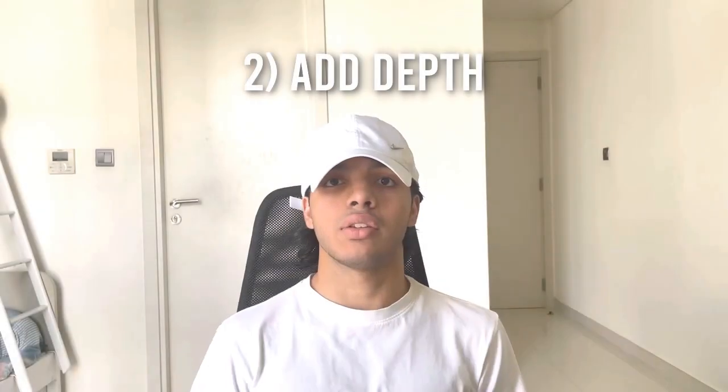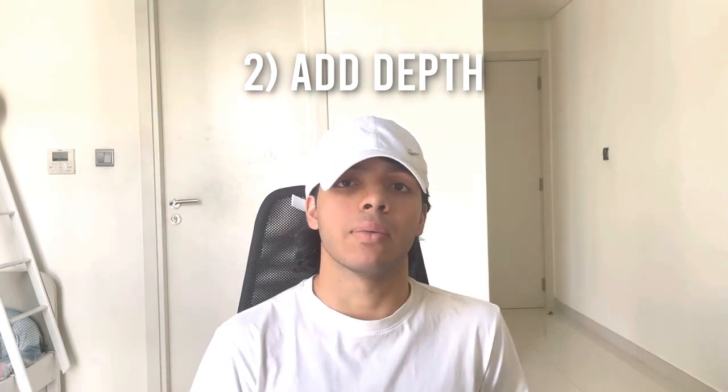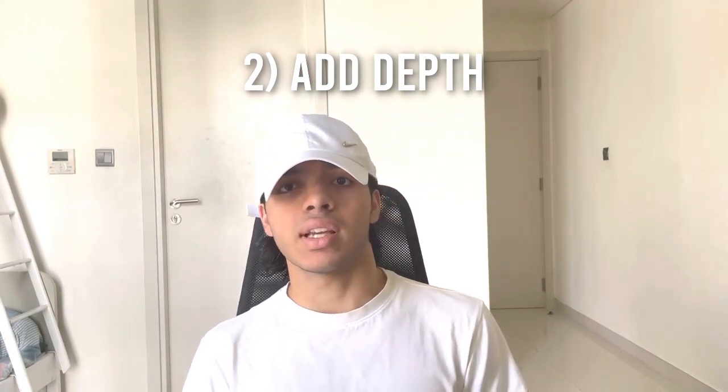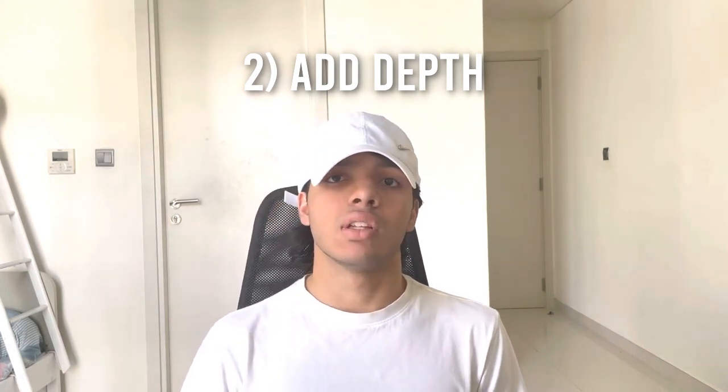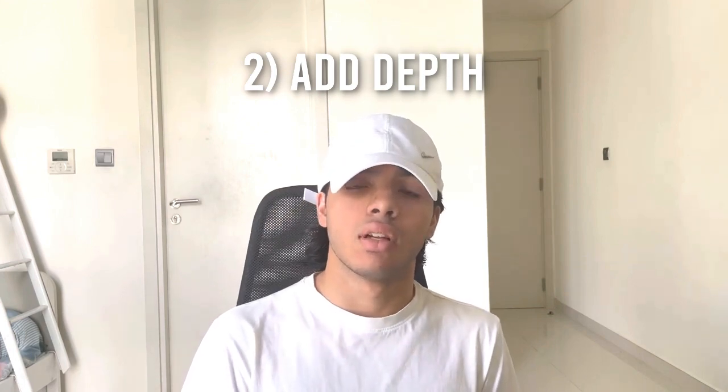Tip number 2, add depth to your painting. Now what do I mean by depth? Depth refers to the use of certain techniques by artists to help achieve the illusion of 3D space. This can be done in many different ways. For example, let's go back to the two different paintings.